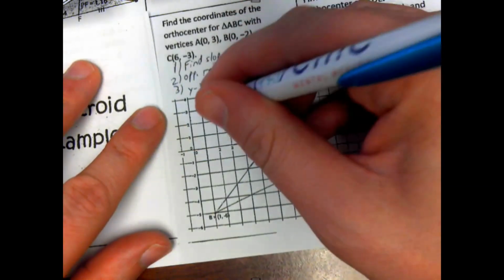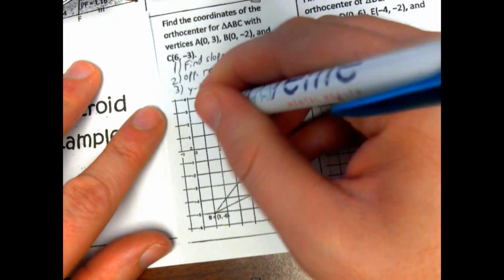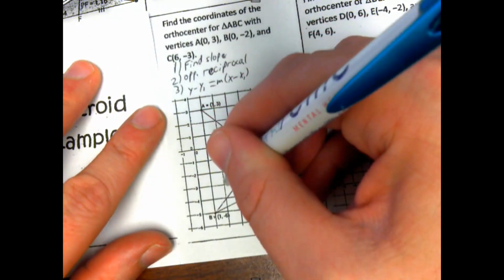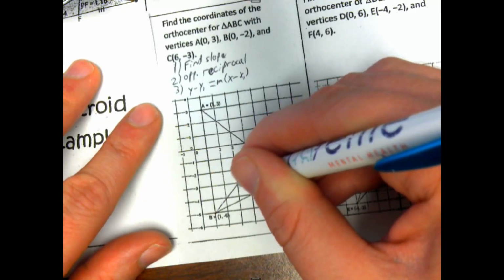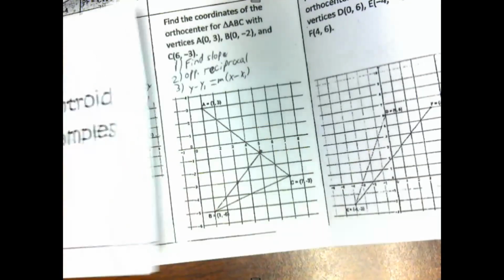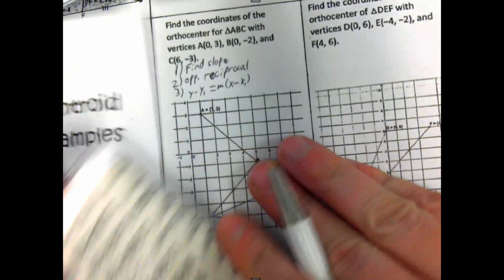And I'm going to go from this point, negative 3, until I meet this. So down 3 over 1, down 3 over 1. And we can see that right here it actually crosses the other line that I drew. So I'm going to go ahead and make that my point that I draw from. Go through the other side.